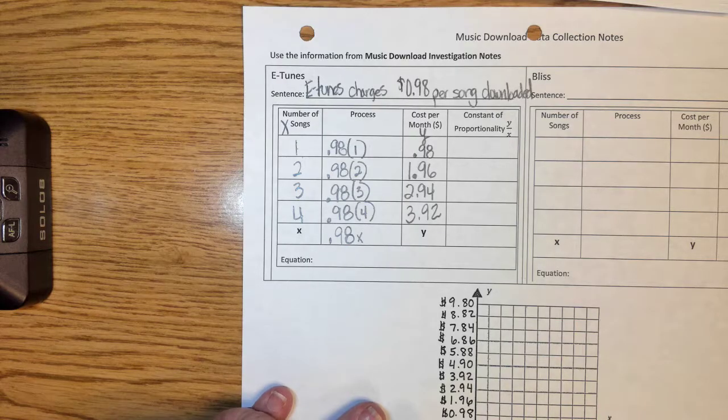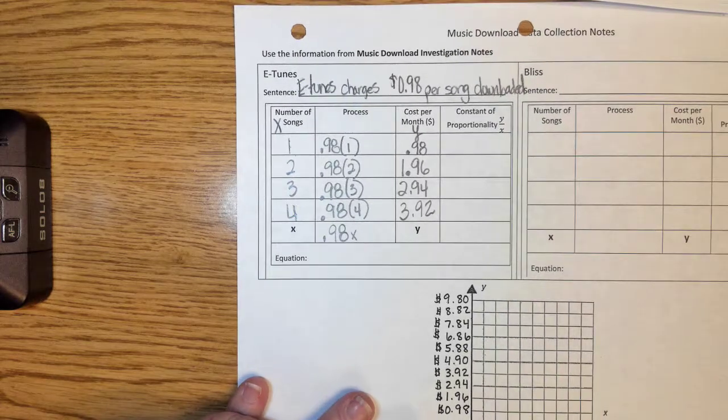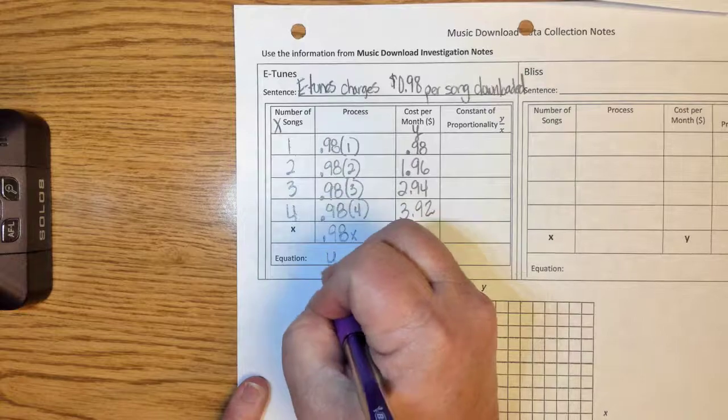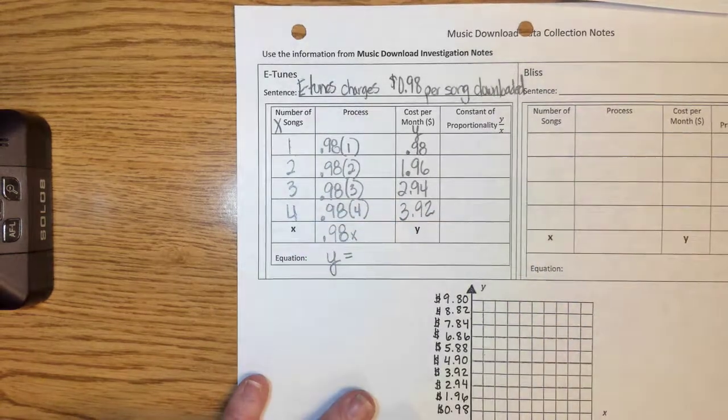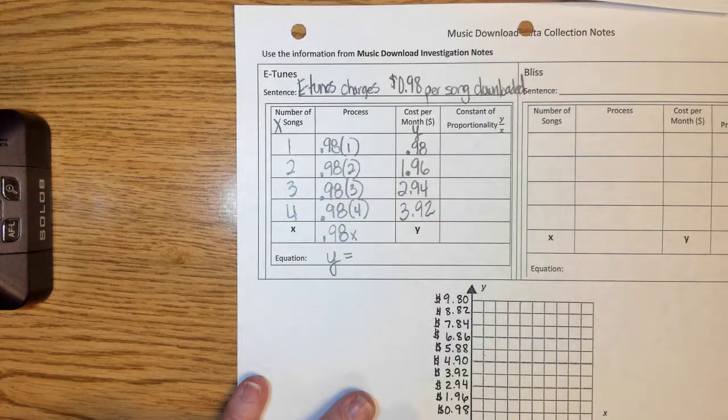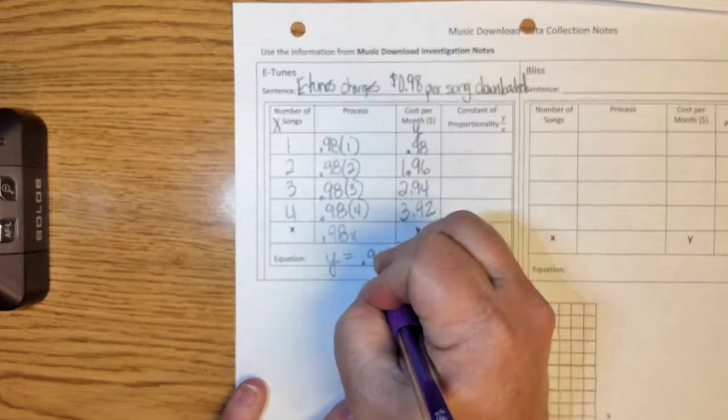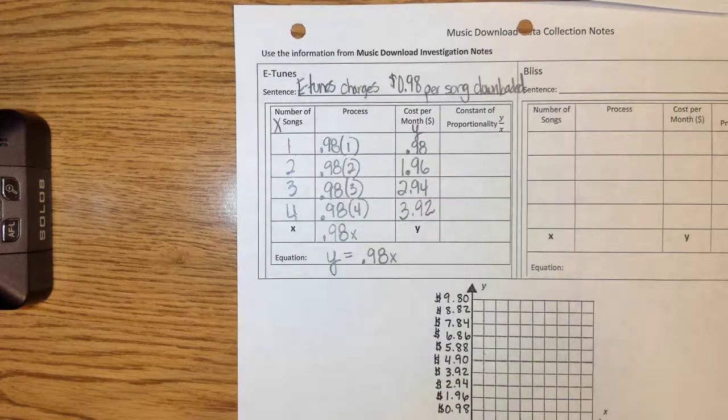Plus 0? Okay, first off, all equations must have what? An equal sign. To be an equation, you must contain an equal sign. Thank you. So y equals what? 0.98x. And that would be our equation for that situation. Okay.